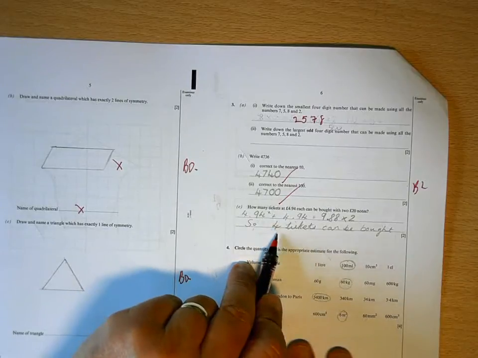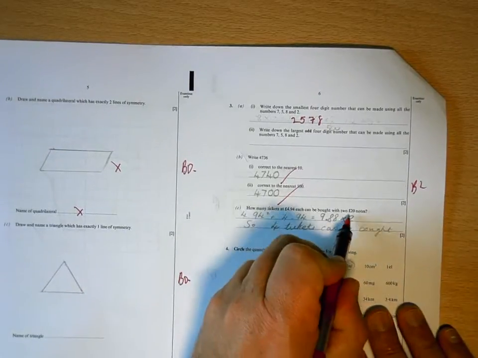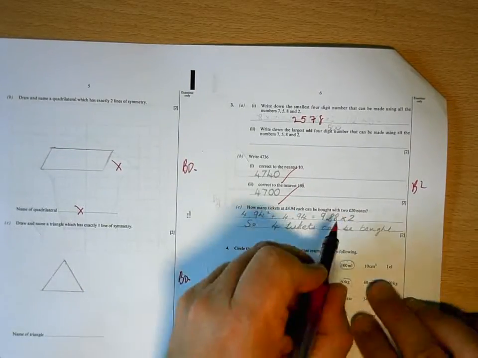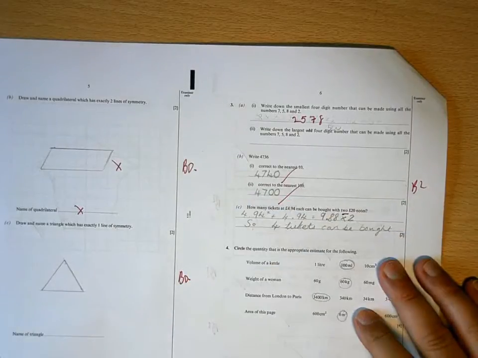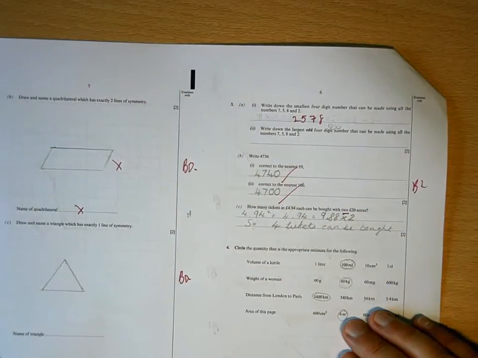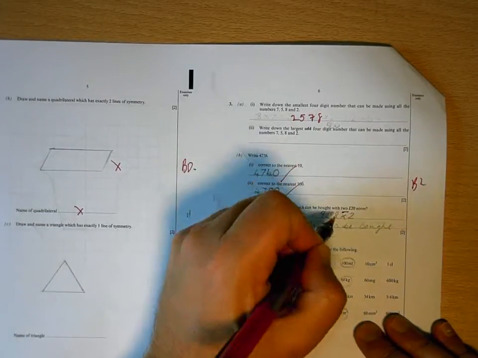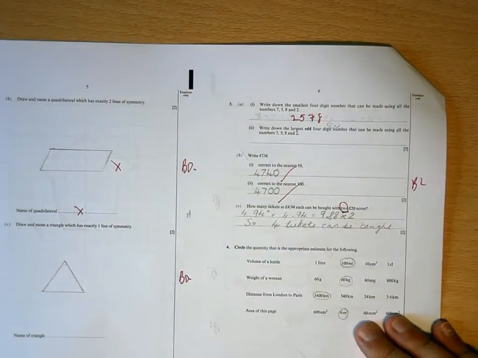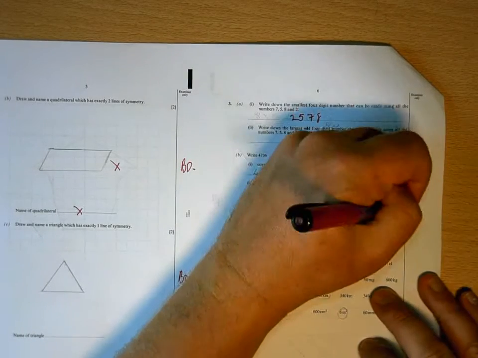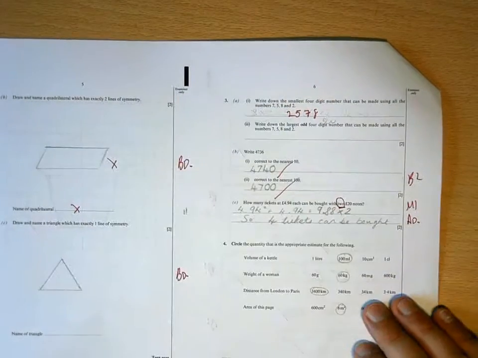You haven't read the question carefully enough. You've just picked up a £20 note, but there are in fact 2 of them, so you're working with £40, not £20. You've worked out how many can be bought for £20. Okay, so you've missed that 2 there. So you get 1 mark, but you won't get both.